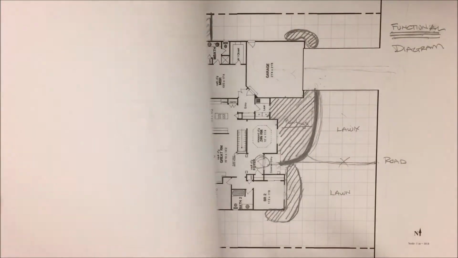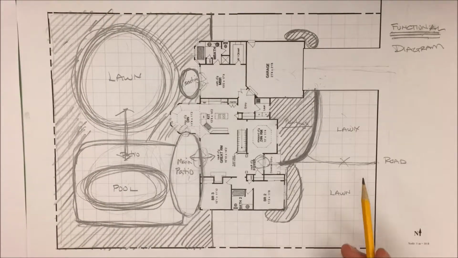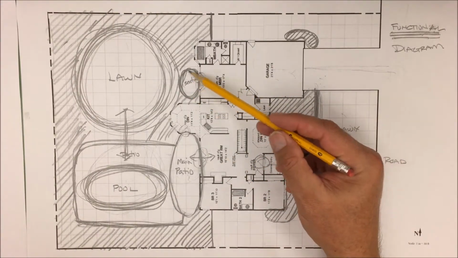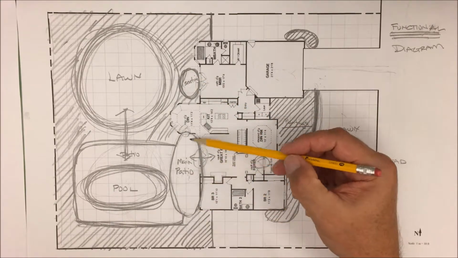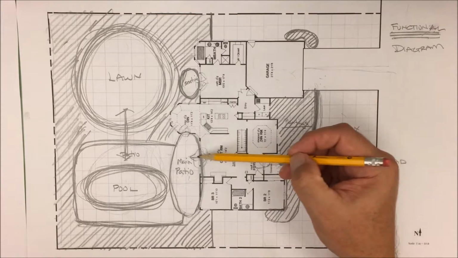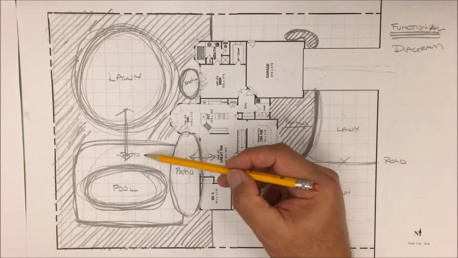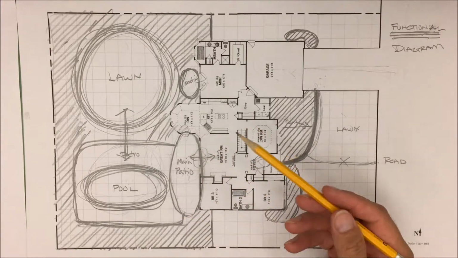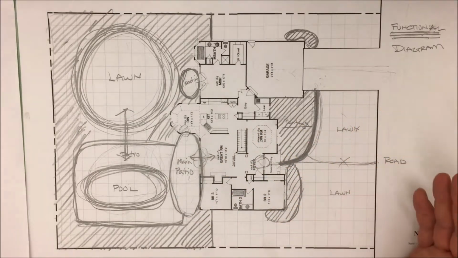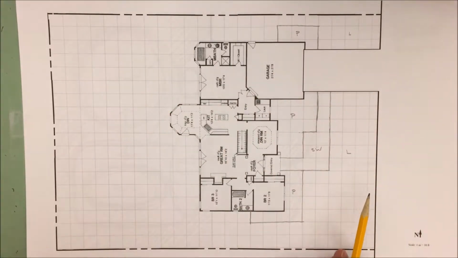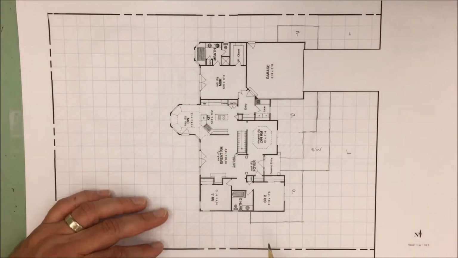In the backyard, as we look at the backyard, we have a small seating area out the master bedroom. We have a patio area, a bigger patio area off the dining room and off the great room. And then that spills out to a patio around the pool. And so these are just bubbles. I've decided to use a rectilinear form. So you may have a different form, but I'm going to convert those into rectilinear shapes.